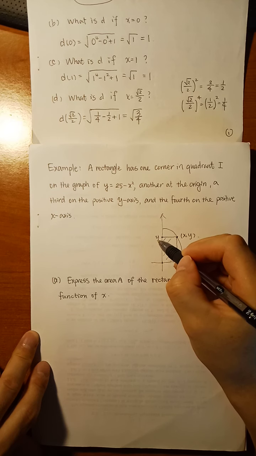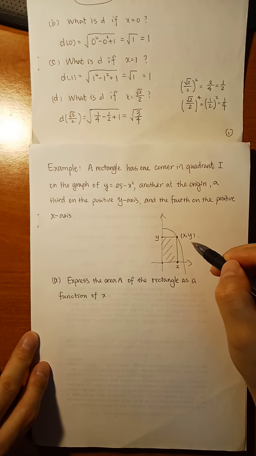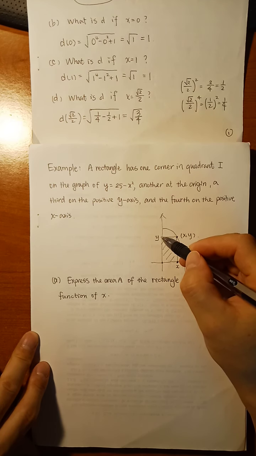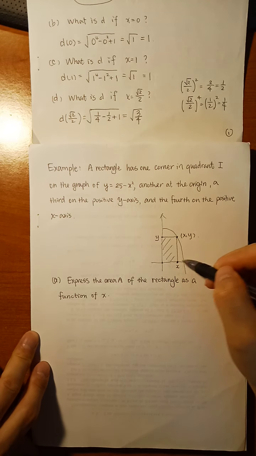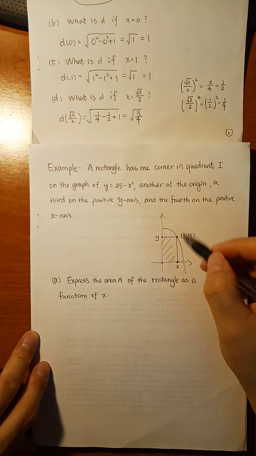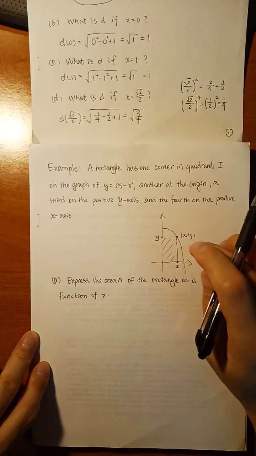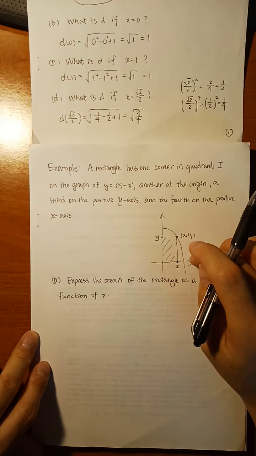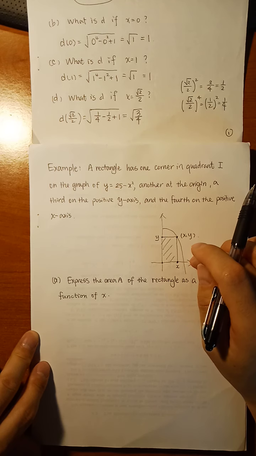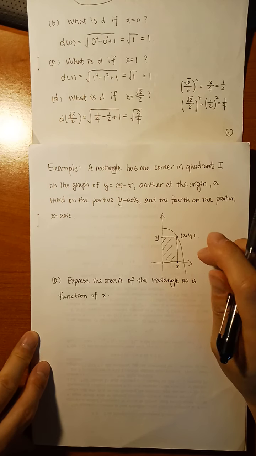The projection on the y-axis is y. And it's in the first quadrant, so x and y are both positive.